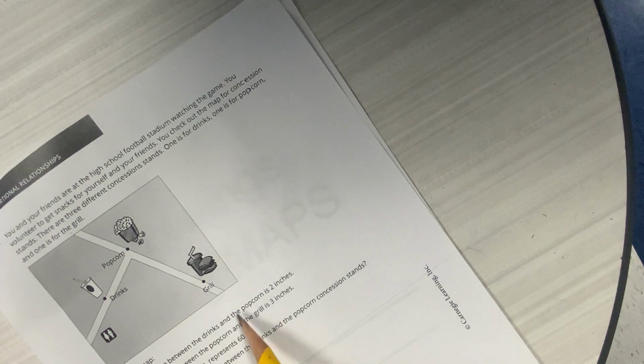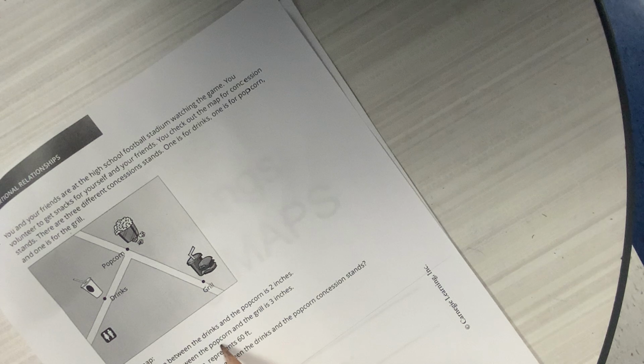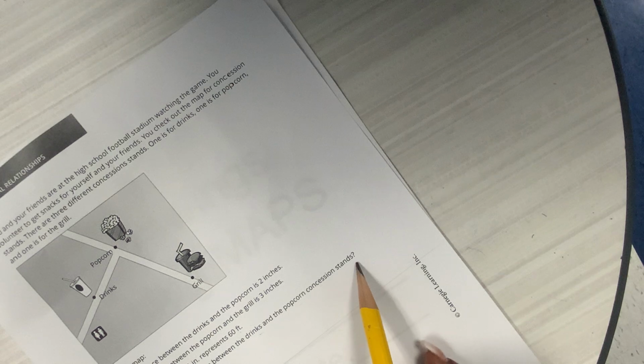On the map, the distance between drinks and the popcorn is 2 inches. The distance between the popcorn and the grill is 3 inches. On the map scale, 1 inch represents 60 feet. What is the actual distance between the drinks and the popcorn concession stand?